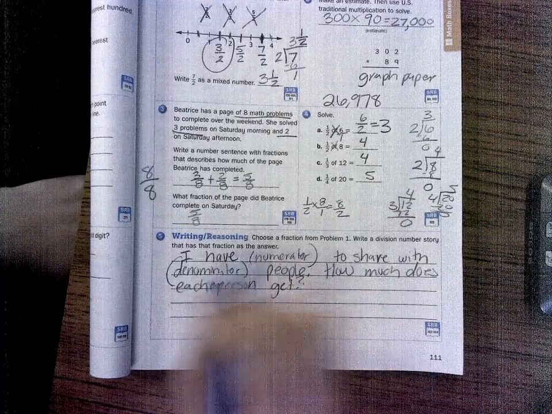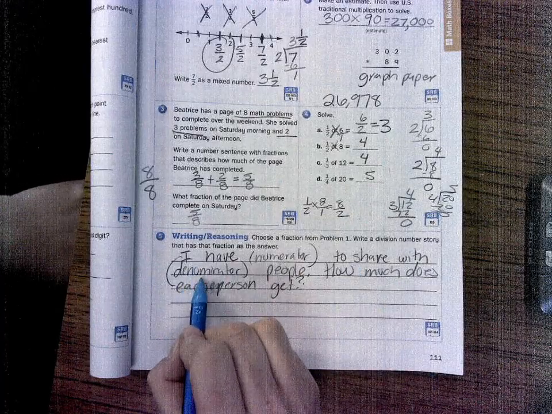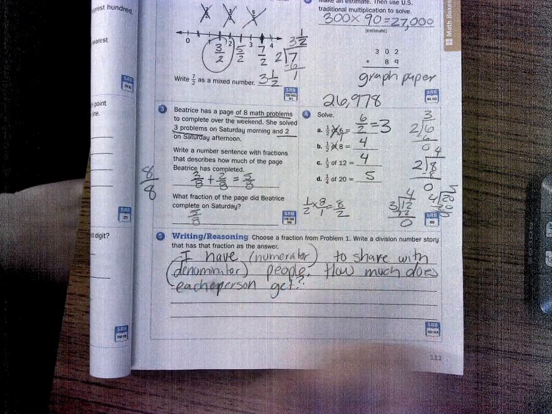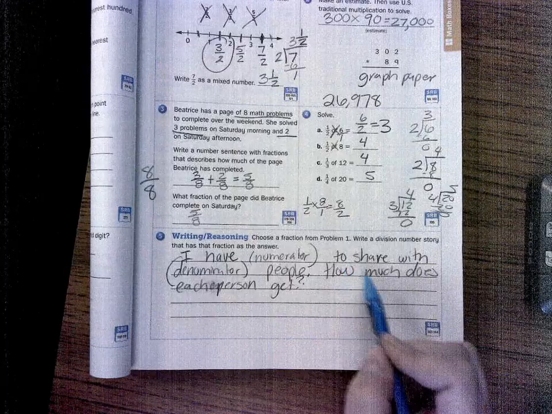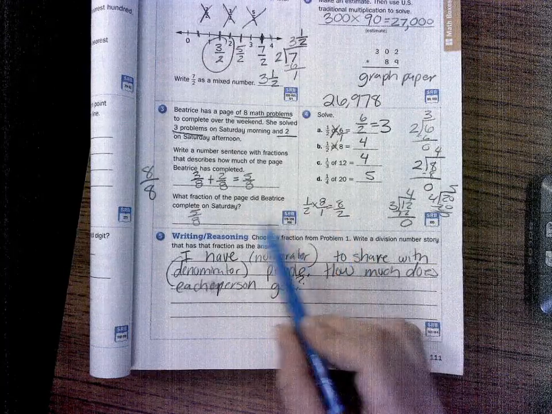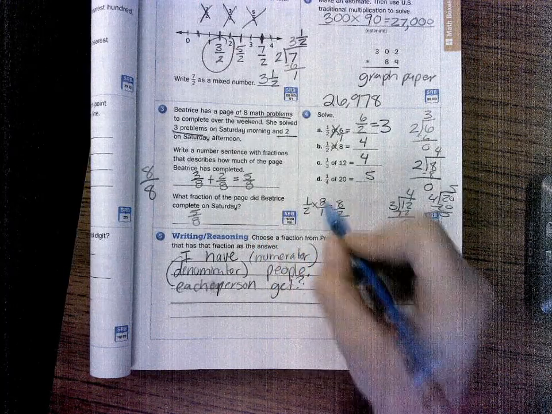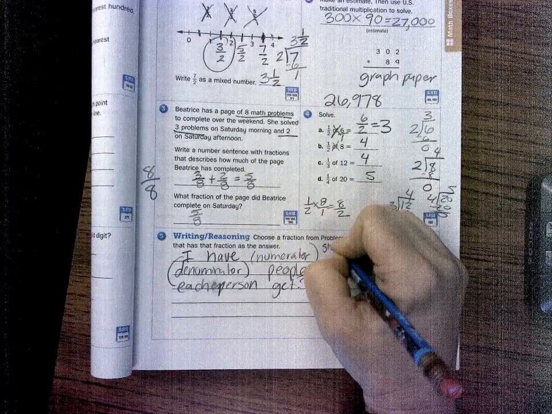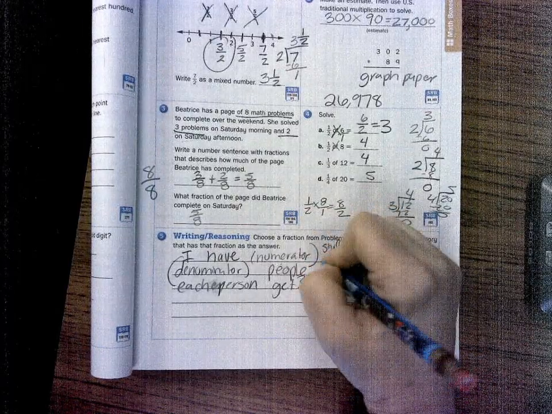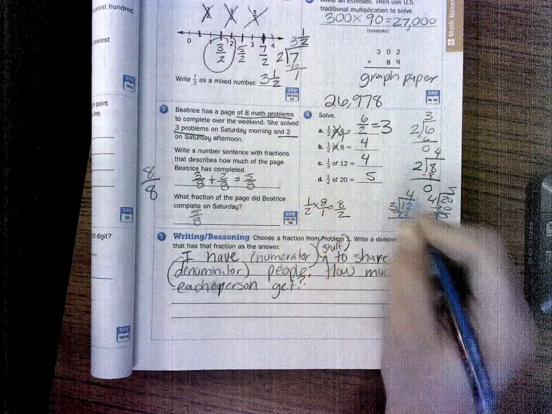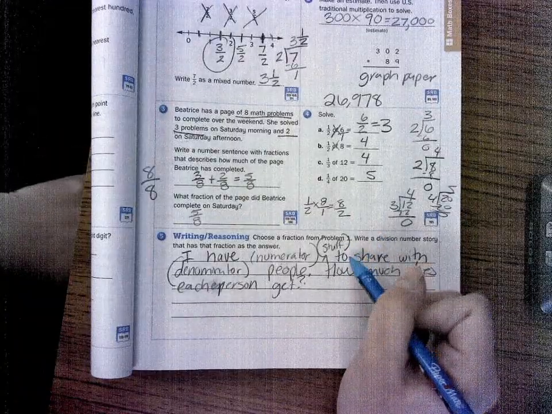Pizzas to share with 2 people. How much does each person get? So you really got to think about just what is it you're going to share. I have, and then you're going to put your numerator, and that's going to be your stuff. So you need to put the name of the stuff. Like, it can't be stuff, but what is the stuff going to be? Bags of chips or something else.